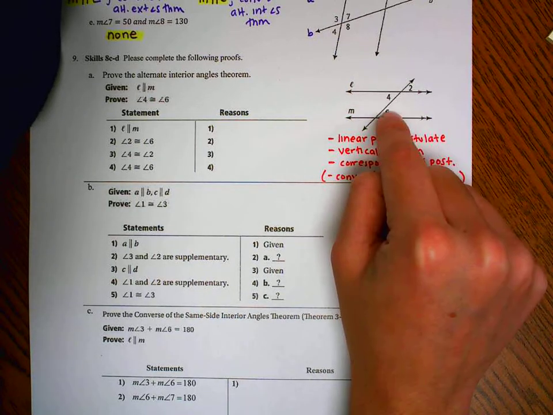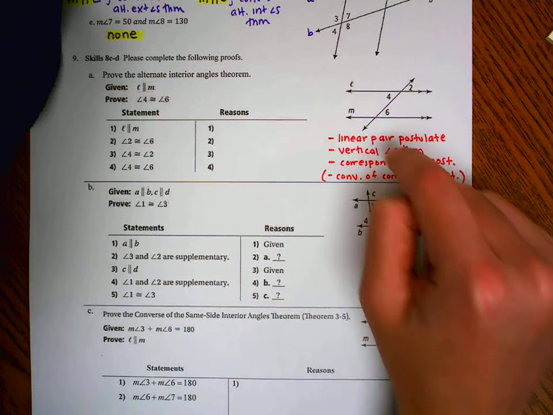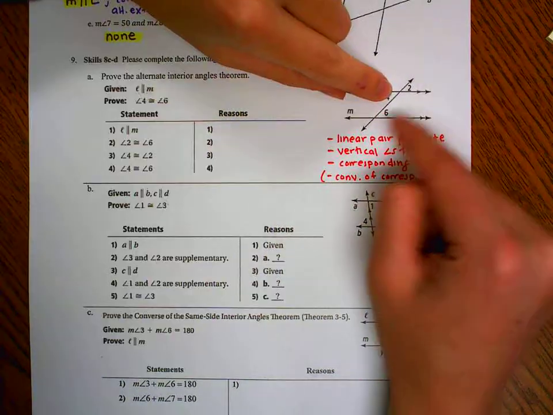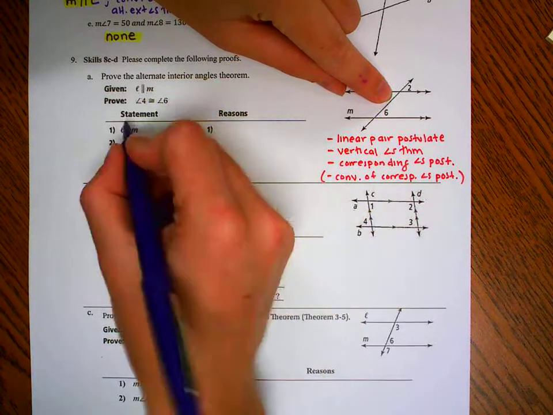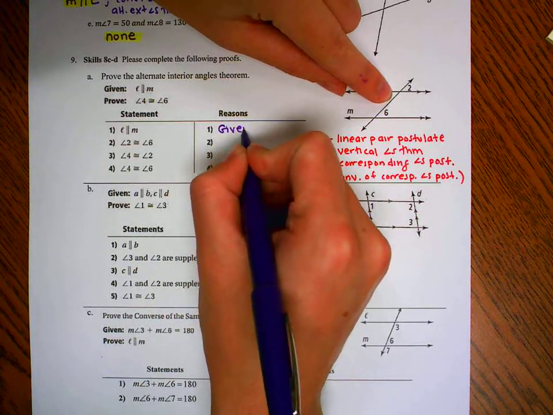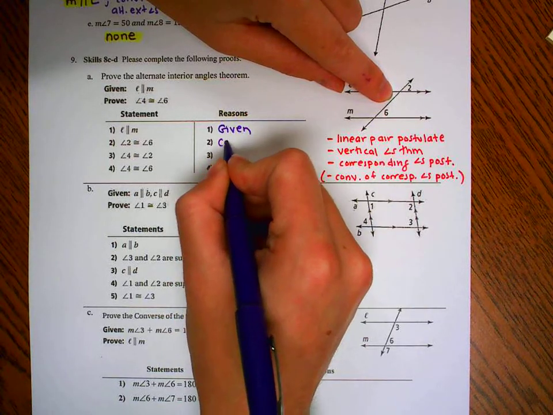Well, I need to jump from 6 up to this intersection, and the only one of these that lets me jump to this intersection is the corresponding angles postulate. It says that 6 is congruent to 2. So we were given that the lines are parallel, and because the lines are parallel, these are going to be congruent by the corresponding angles postulate.